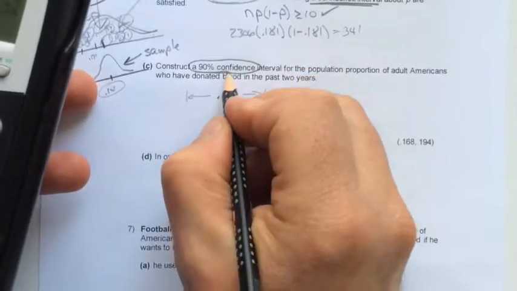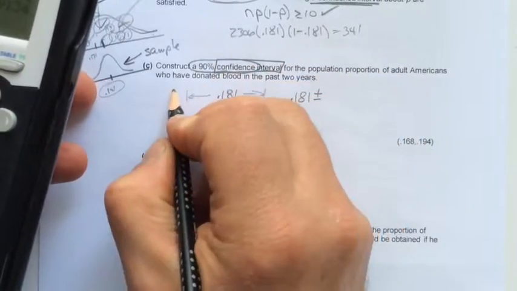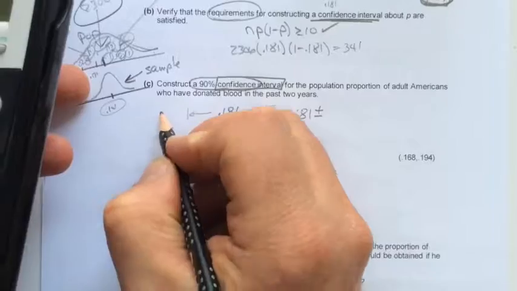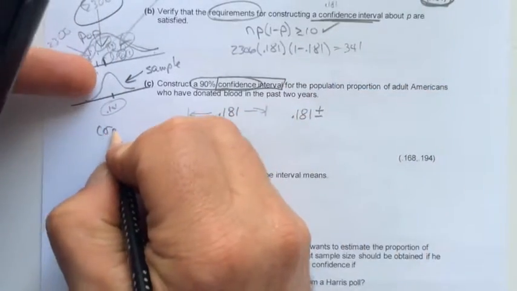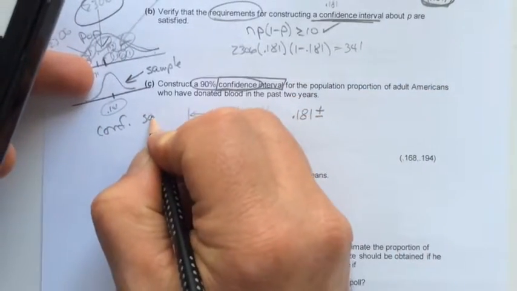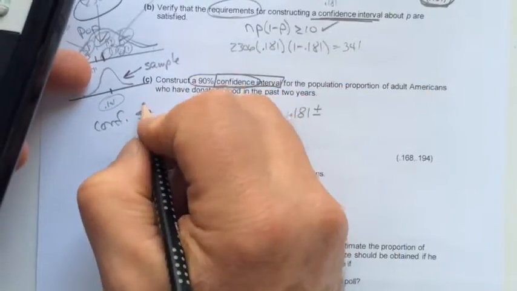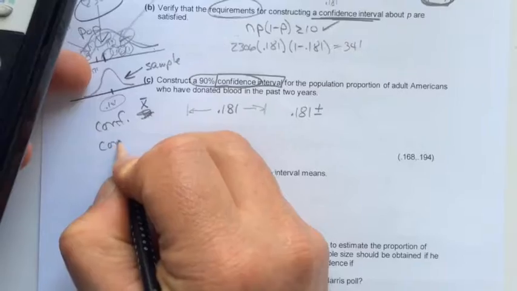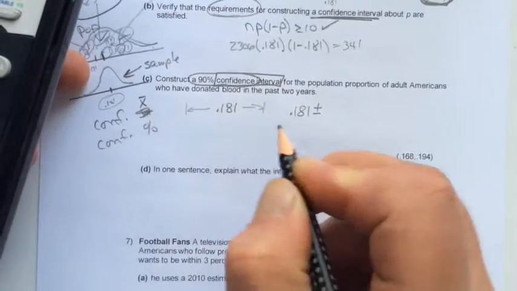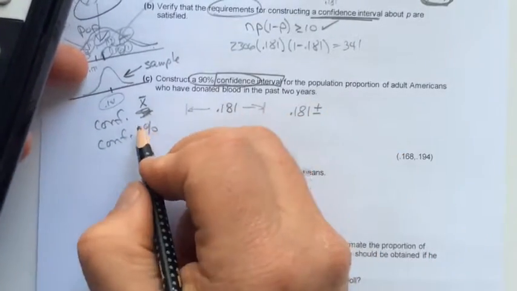So we're looking for a confidence interval made out of proportions. Okay, so there are confidence intervals where you know the average, and there are confidence intervals when it's a percentage. Okay, so this one is a percentage.